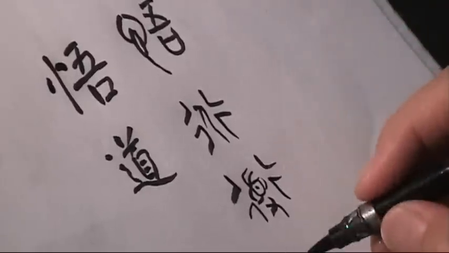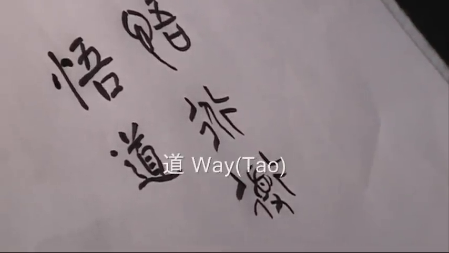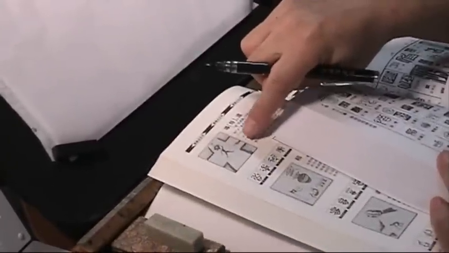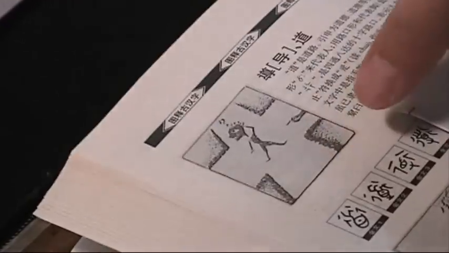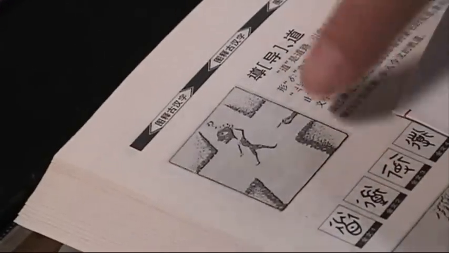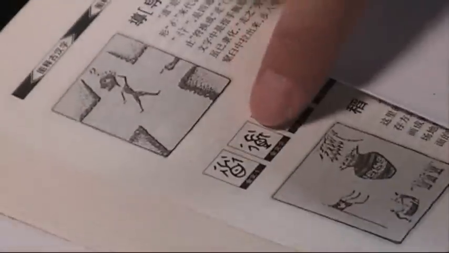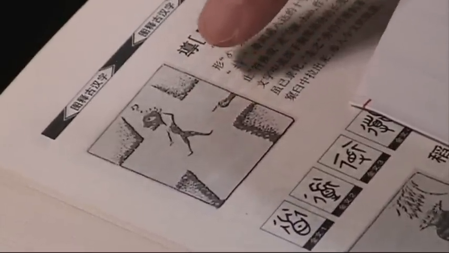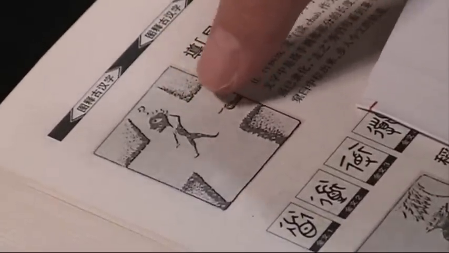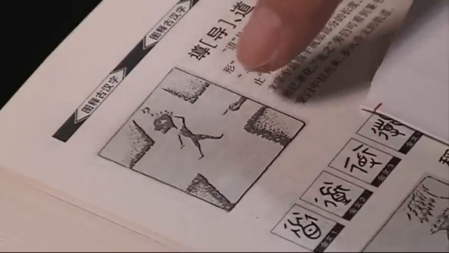If you look at this picture here, this is an interpretation of this character Tao in the ancient form. This is the script I just tried to copy, and this is the meaning. A man standing in the intersection looking for ways.